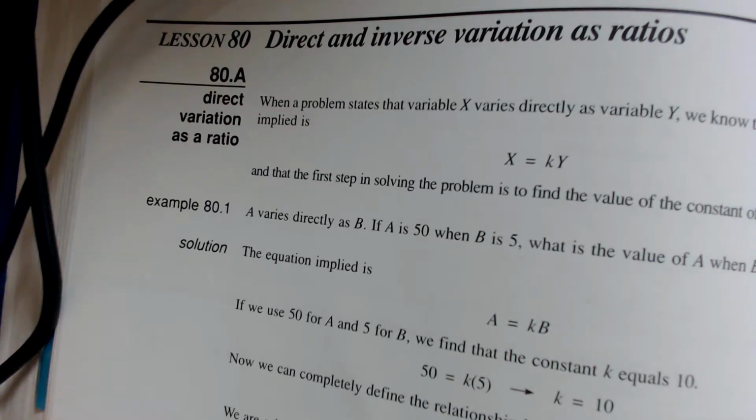Algebra 2, Lesson 80, Direct and Inverse Variation as Ratios.